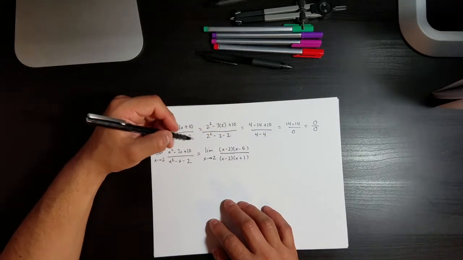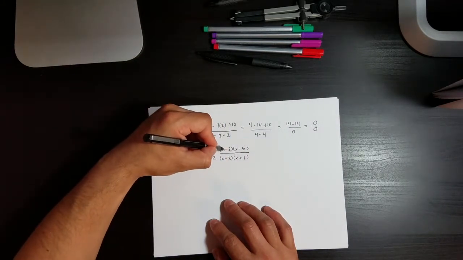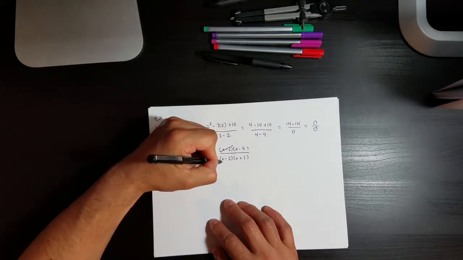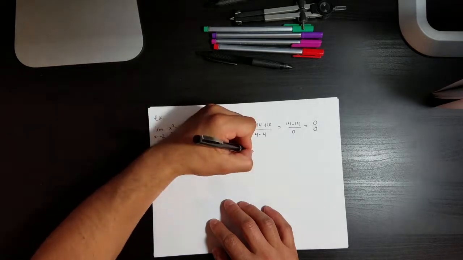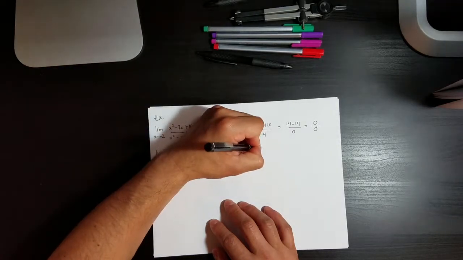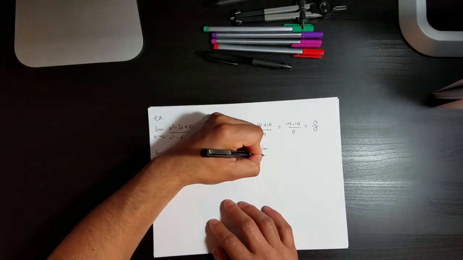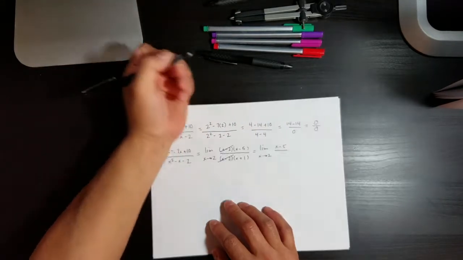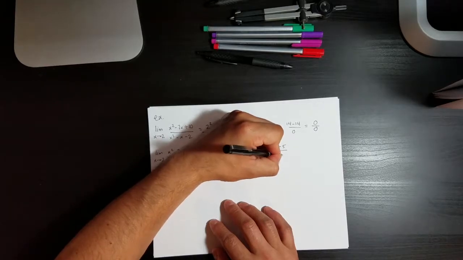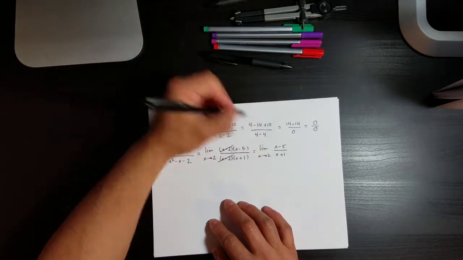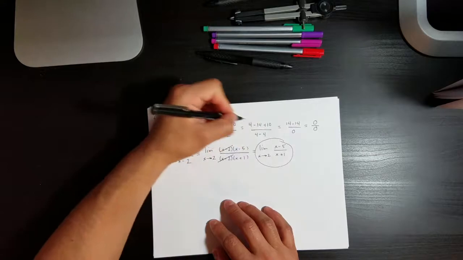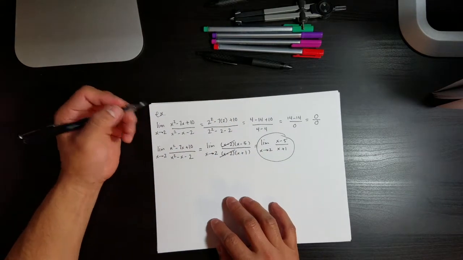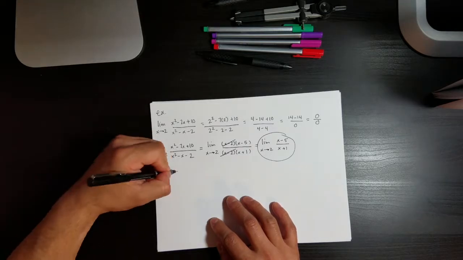Now that it's simplified, we notice that we have x minus 2 in both the numerator and denominator, and those can cancel out. So now we rewrite the function, and we get the limit as x approaches 2 of x minus 5 over x plus 1. Now that we have this function, we can try again to plug and chug and see if we get a number.